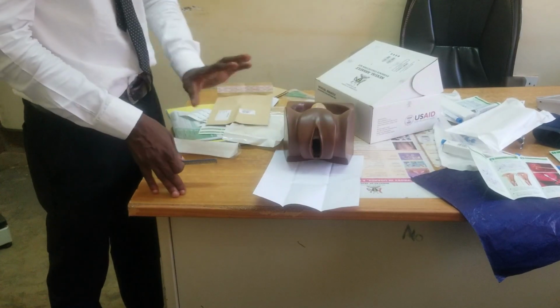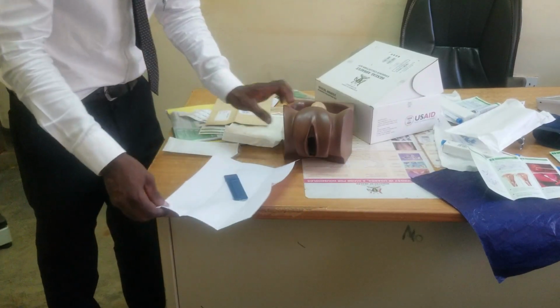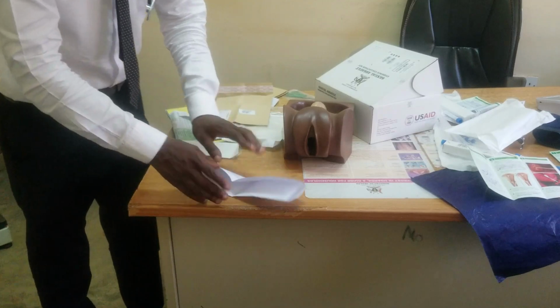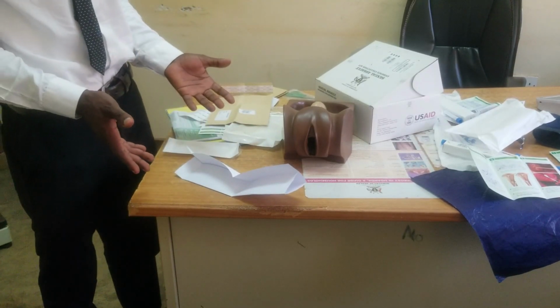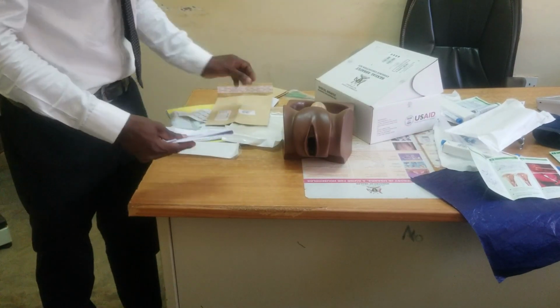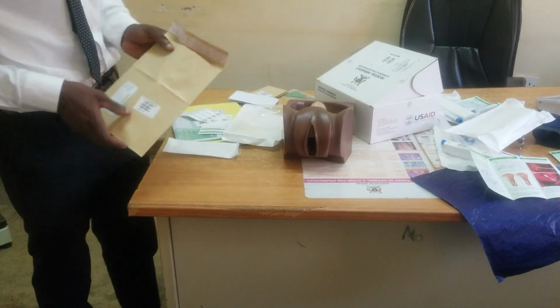Even if you see nothing, you still have to close. You place it, then pack it in an envelope, label it, and seal.